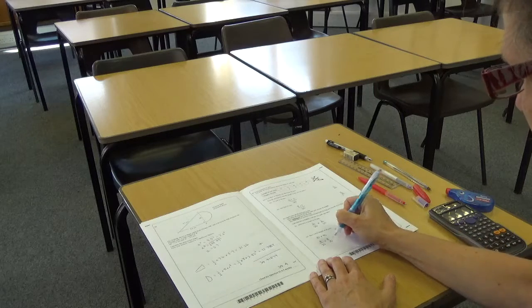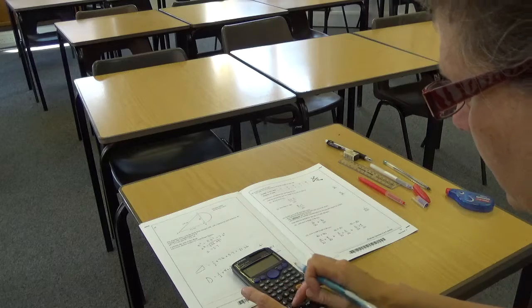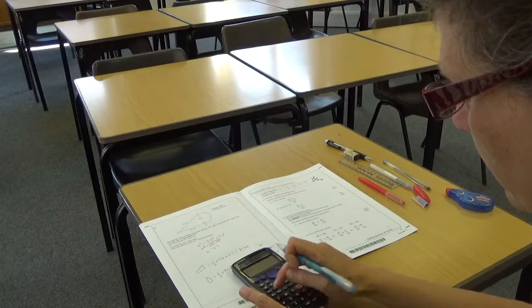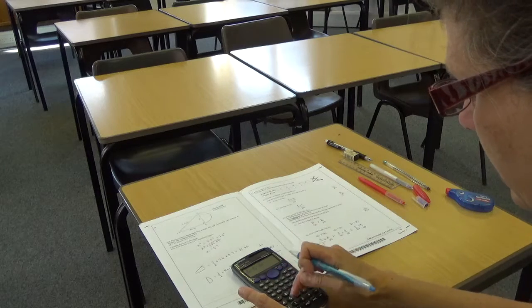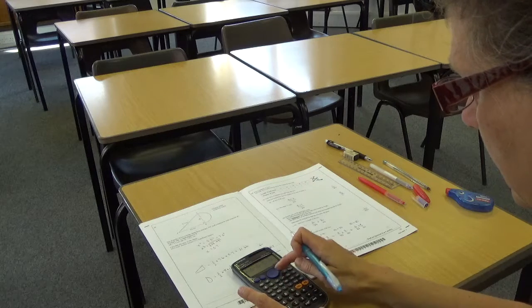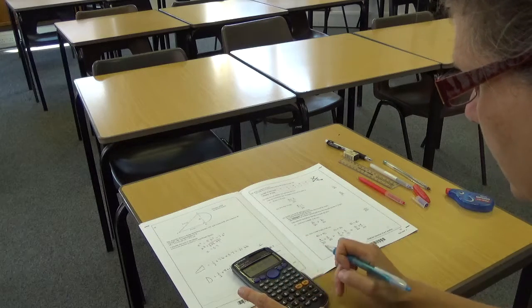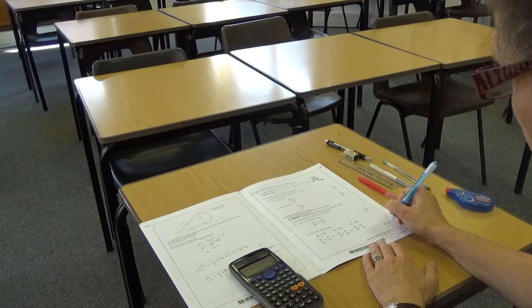And we're going to add up all those probabilities. So 4 out of 20 multiplied by 4 out of 20 plus 8 out of 20 multiplied by 5 out of 20 plus 5 out of 20 multiplied by 8 out of 20 gives me a final answer of 6 out of 25.